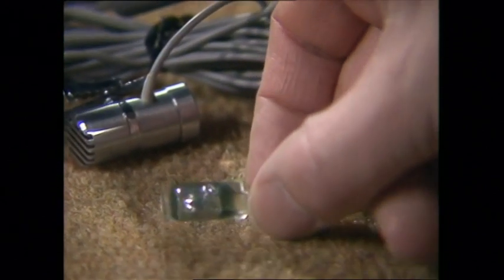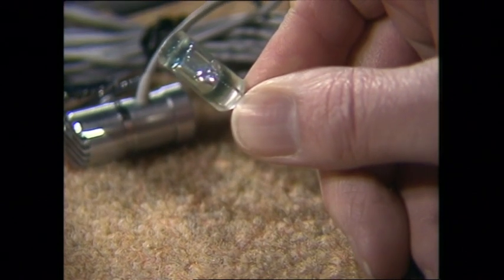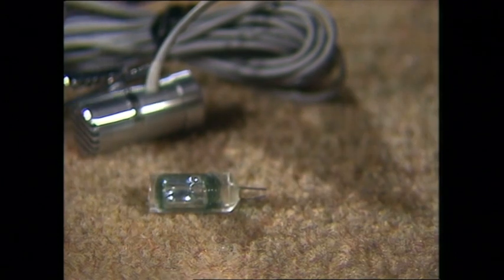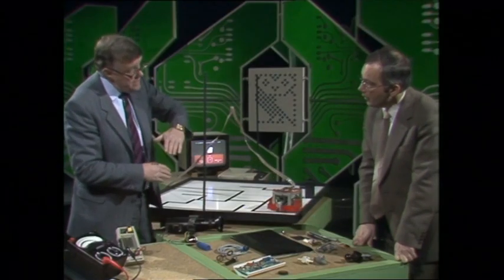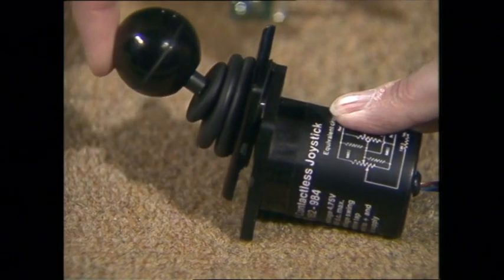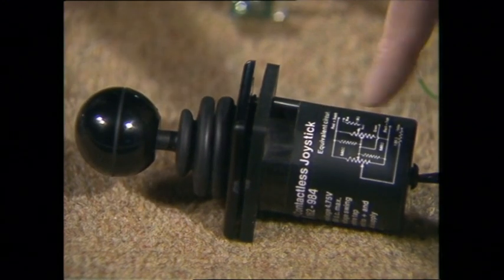This one is a tilt sensor. There's a blob of mercury in the bottom, and when I tilt the device up, the mercury moves down to make a connection between those two wires. It doesn't detect the degree of tilt, just whether it is tilted or not. Yes, it's just an on-off device. On the other hand, the joystick can be used to detect how far something has moved. That's just an ordinary joystick as on a standard games paddle on a computer or something.